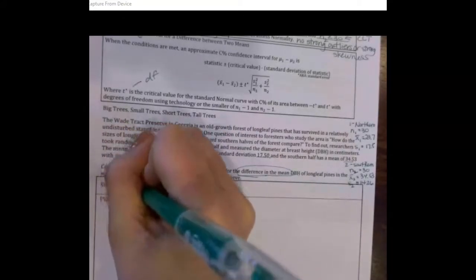Alright, so we want to construct a 90% confidence interval for the difference in the mean DBH of longleaf pines in the northern and southern halves of the Wade Tract Preserve. Alright, so we need to state, so we have mu sub 1 is going to be the true mean DBH of northern longleaf pines.